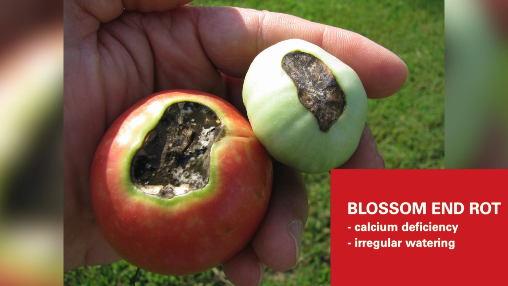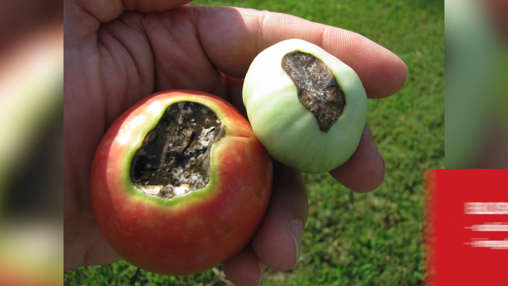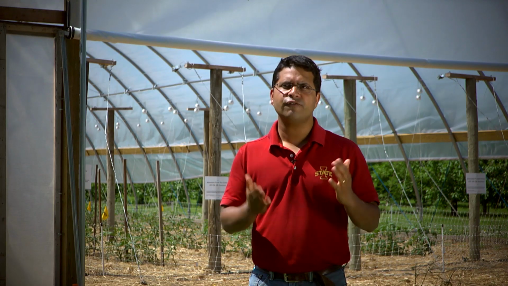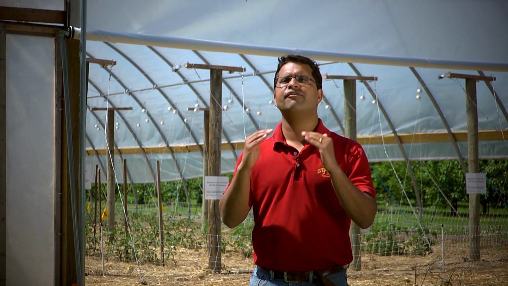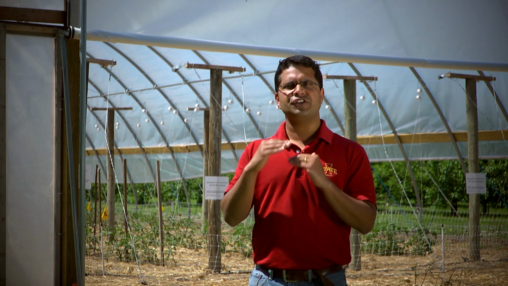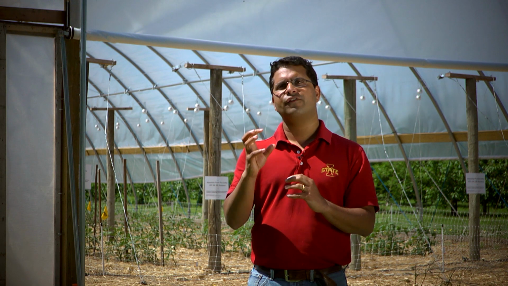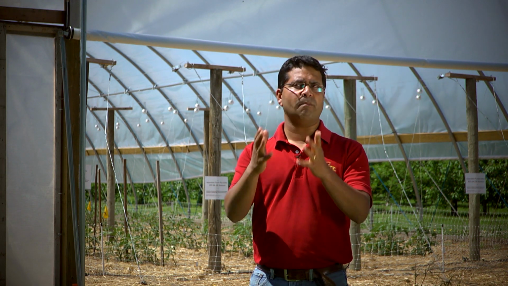Number 1, calcium deficiency, and number 2, more than calcium deficiency, it's the irregular watering because calcium moves into the plant with water. So if you do not water your plants in a regular fashion, there's going to be deficiency of calcium in the fruit and you see blossom end rot. So if you manage your irrigation well, you can manage blossom end rot.